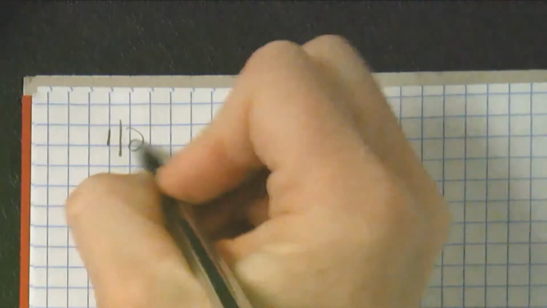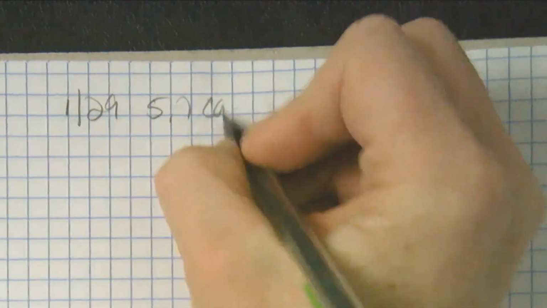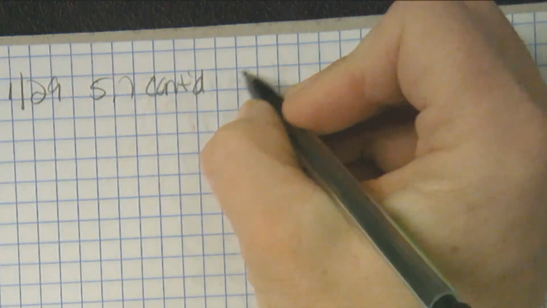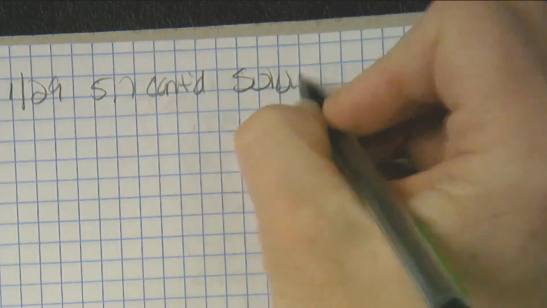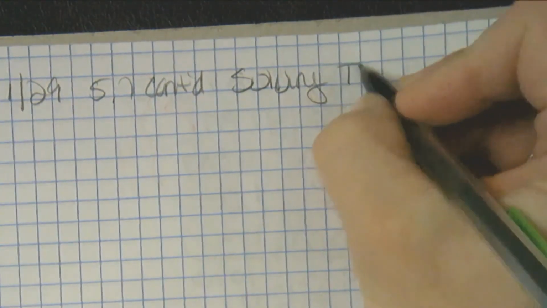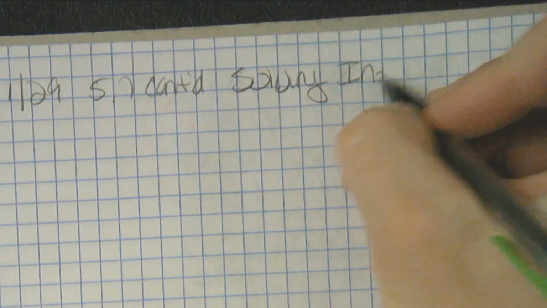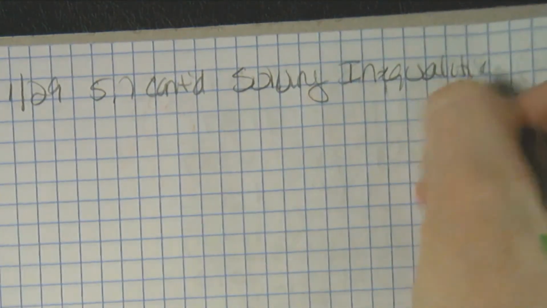All right, so what we're going to talk about today is, today is the 29th. We are still in chapter 5.7. So 5.7 continued. But what we're going to look at now is solving inequalities. So I'm adding this to what we're doing.